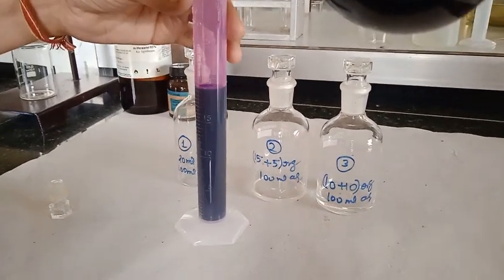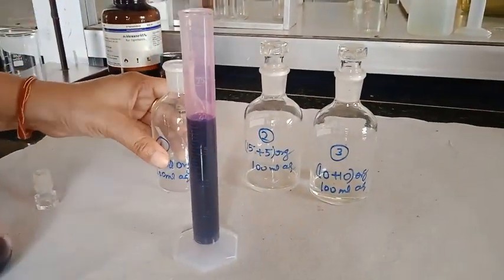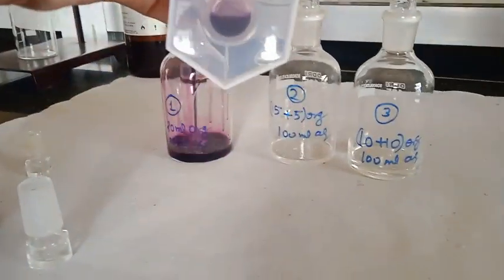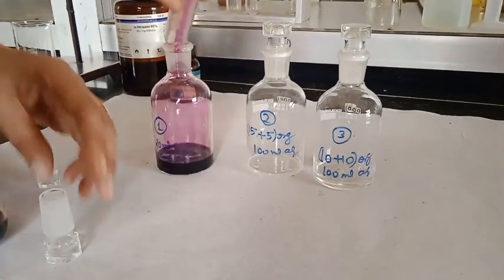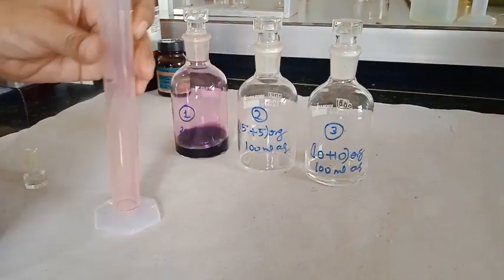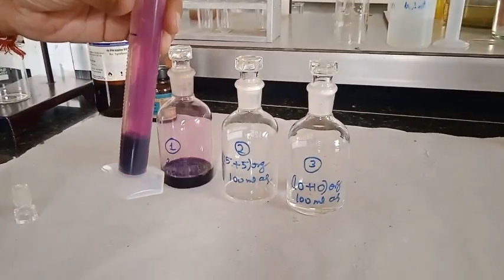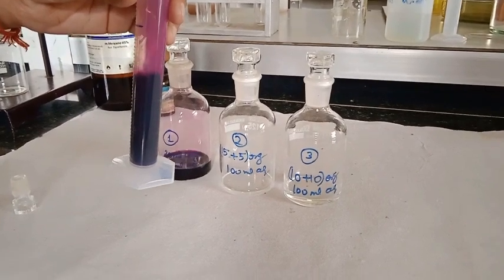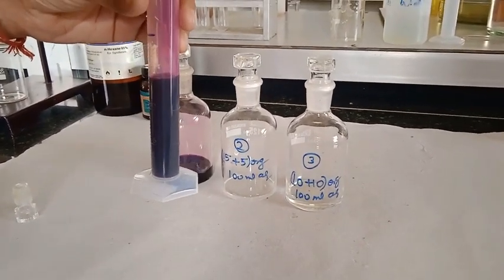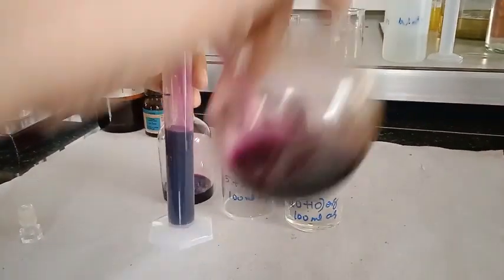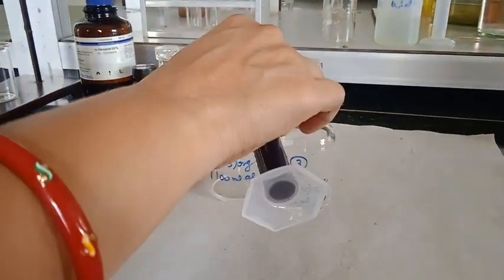This is the saturated iodine solution 20 ml. Now in the second set we are going to take 15 ml of saturated iodine solution and we already added 5 ml of n-hexane to the reagent bottle. So here it again forms 20 ml.